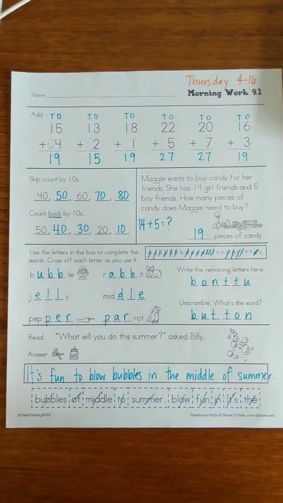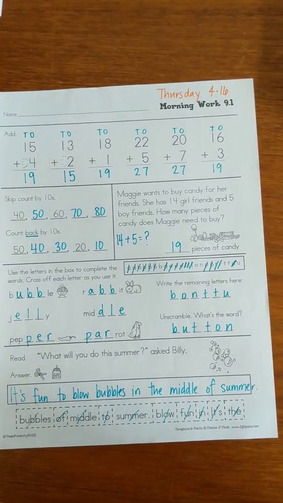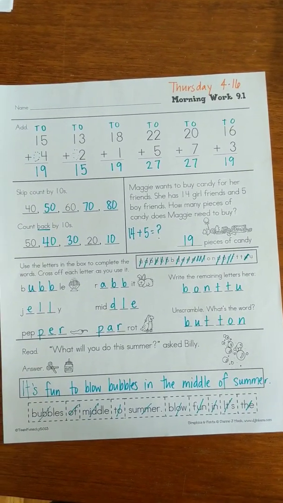Okay, so there are your answers for your morning work for Thursday, April 16th. Good job, everybody, and we'll be back to do some more in a little bit.